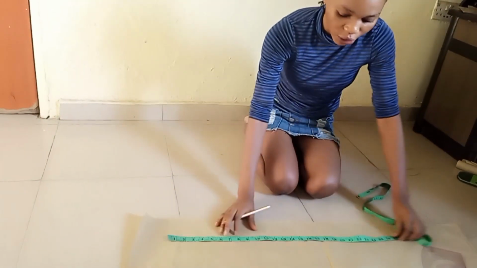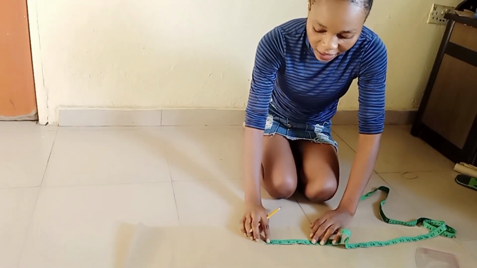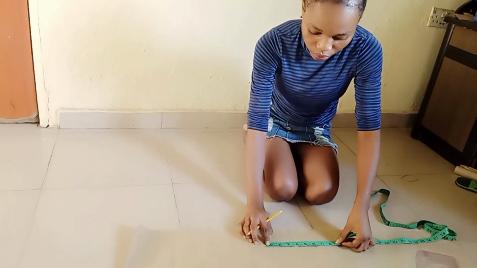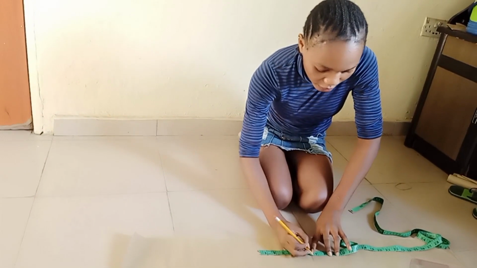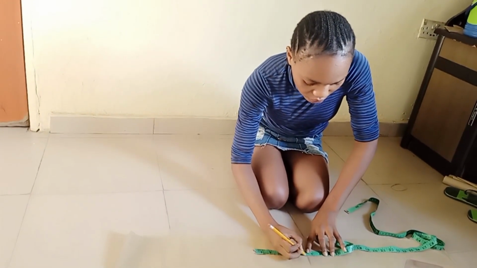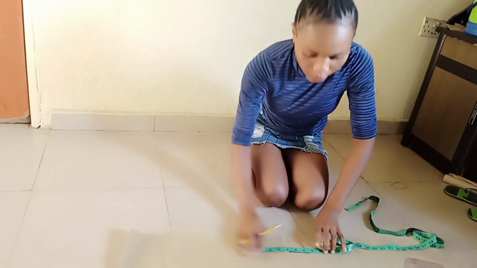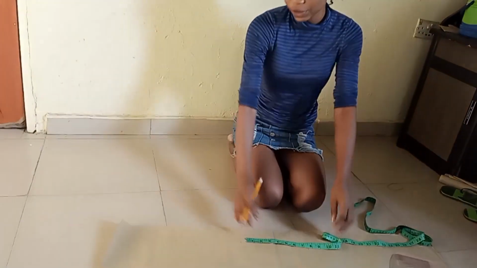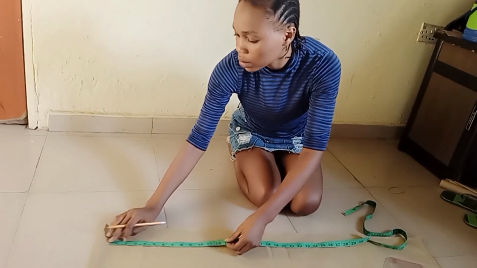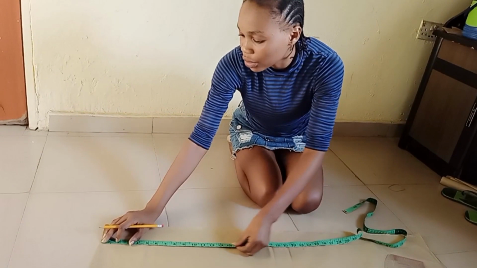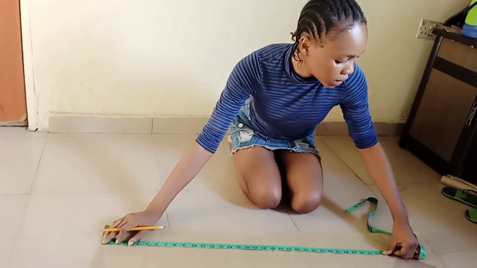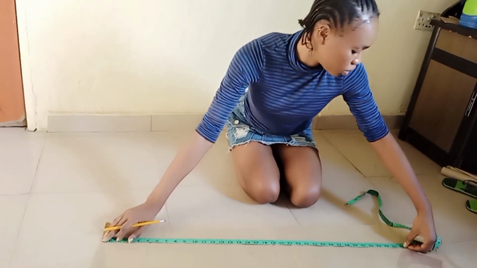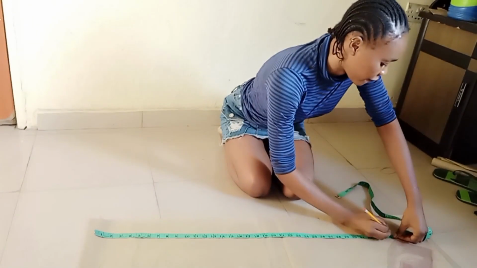Then don't forget your lower hip and upper hip, which is normally 6 and 8. Then your client dress length, I don't want it to be too long or too short, so I'll be using length 30. Let's just use this length 35.